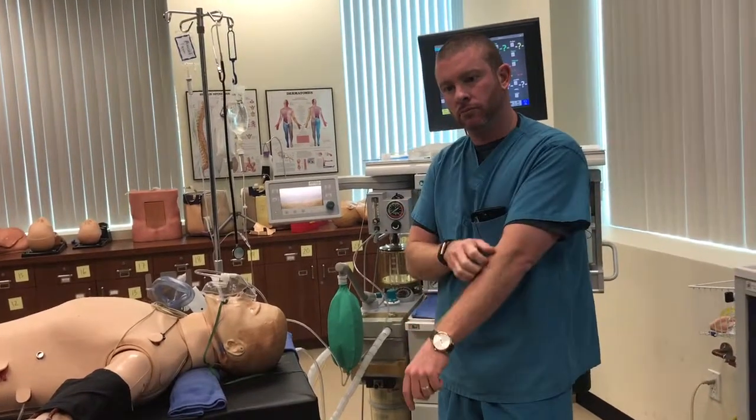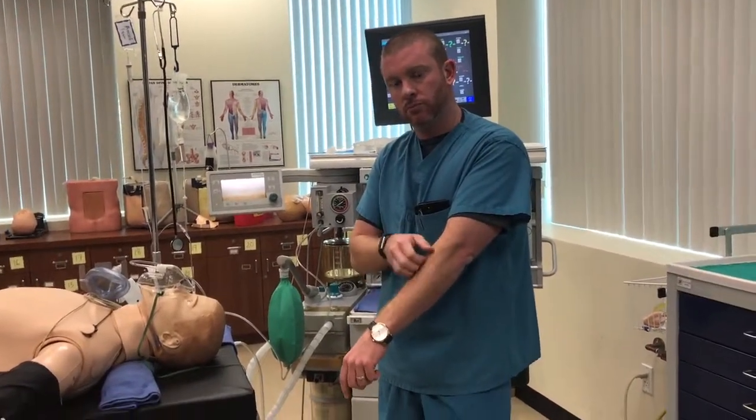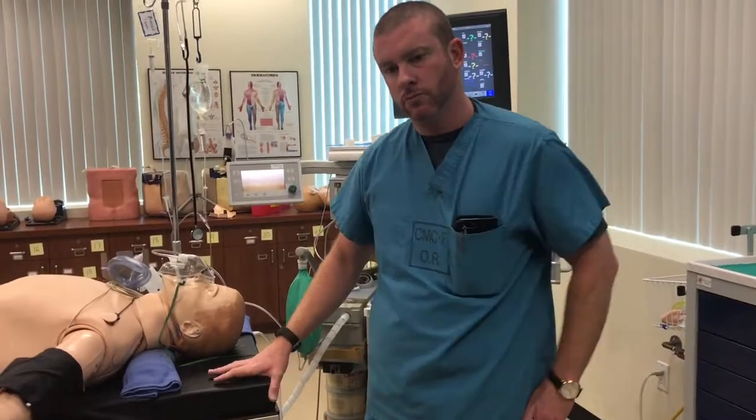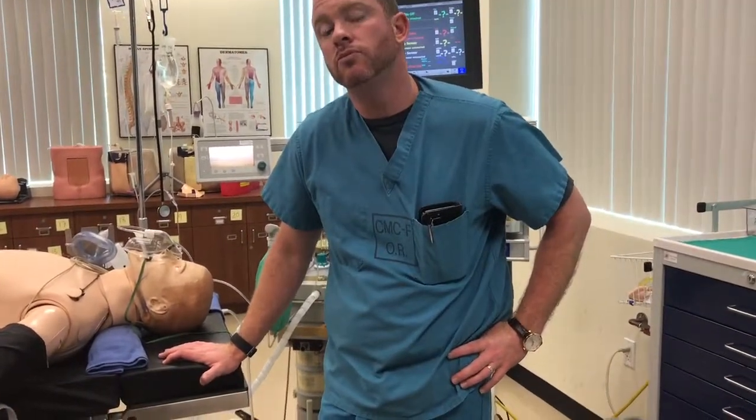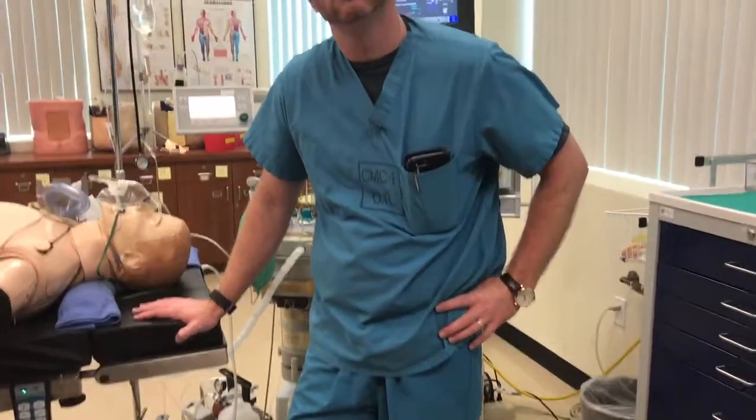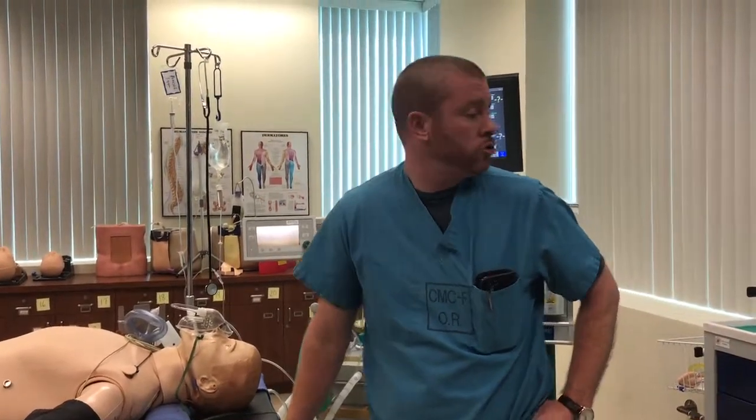Would you have a sheet, like a summary, like the one we had for induction? Because there's no guide sheet, like an instruction regarding emergence and extubation. I don't have one, but I can create one. Would you like one created? I can. Yeah, just so we can have the steps.